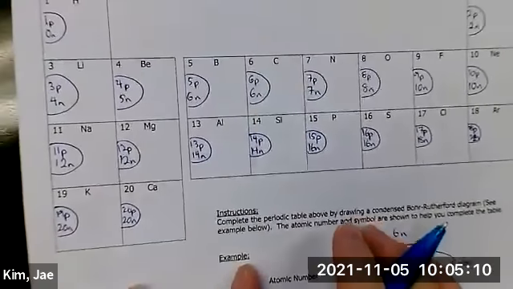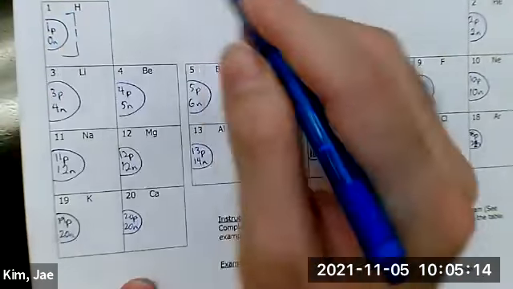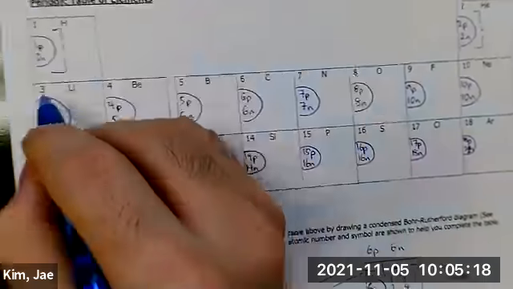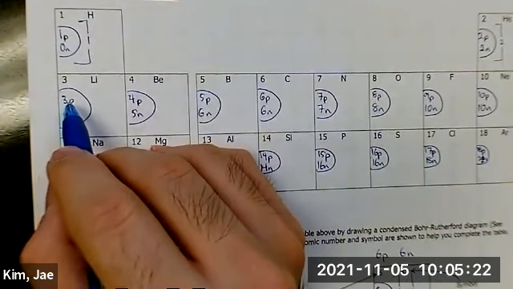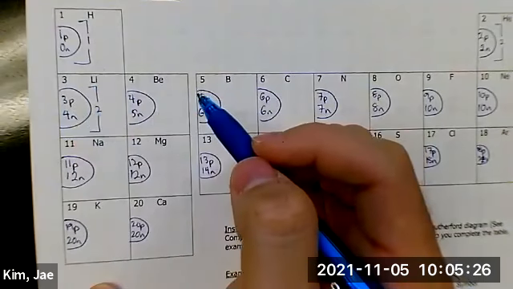So those are all my nuclei. And then the first one is a 1. Helium is 2. And lithium is going to be 3, because that's how many protons you have. But the first shell only has room for 2.